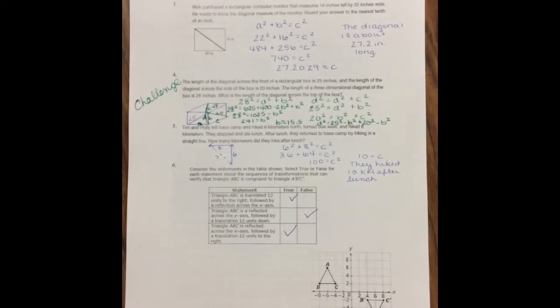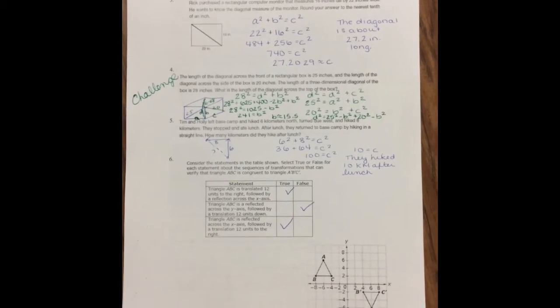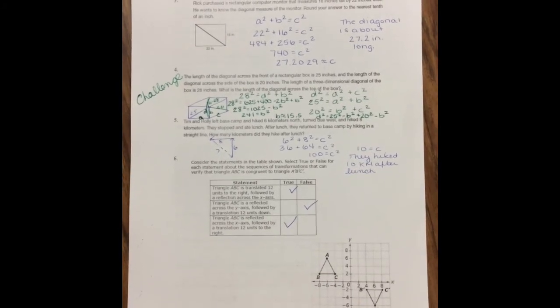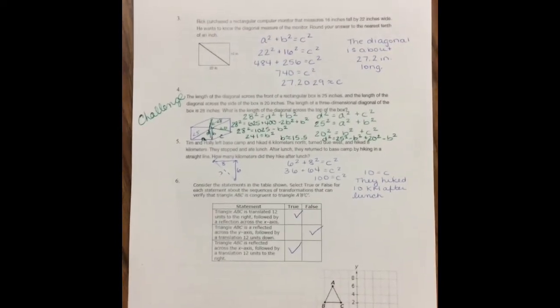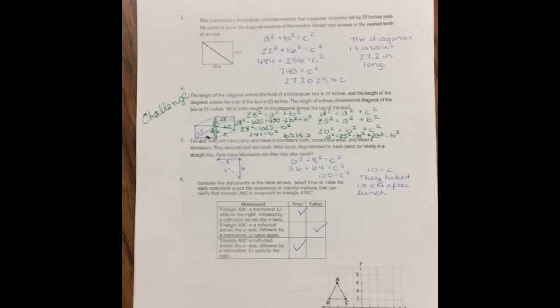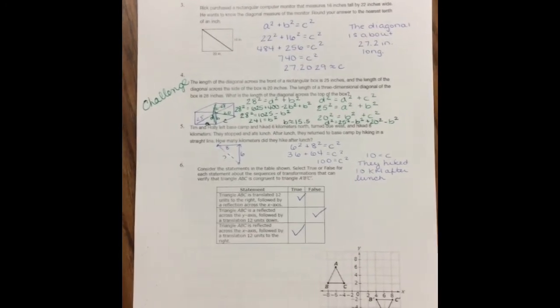Number 6, consider the statements in the table shown. Select true or false for each statement about the sequences of transformations that can verify that triangle ABC is congruent to triangle A'B'C'. Notice with your coordinate plane here, it is counting by 2. So make sure when you start counting your translations, you notice that each line represents 2 units.